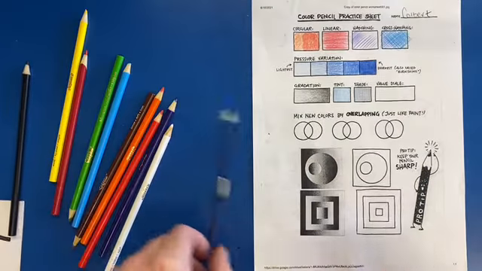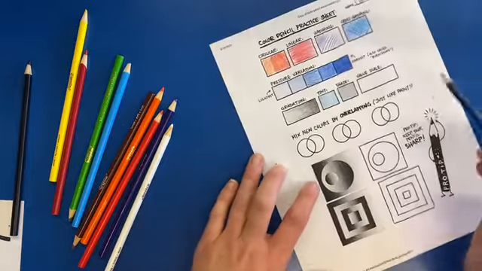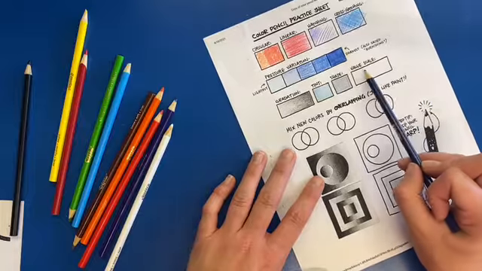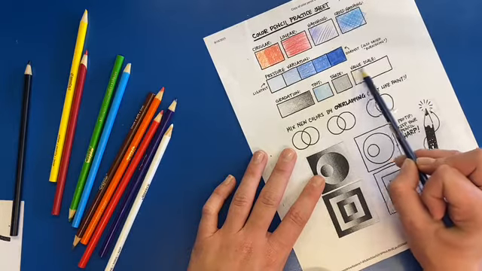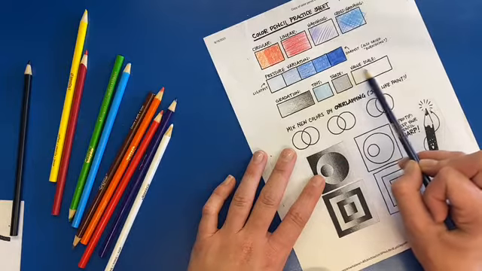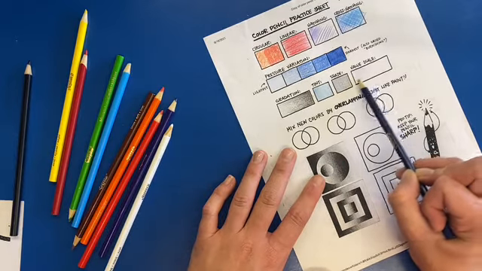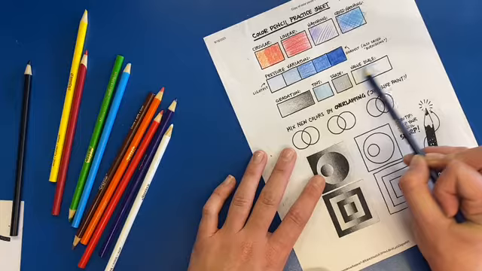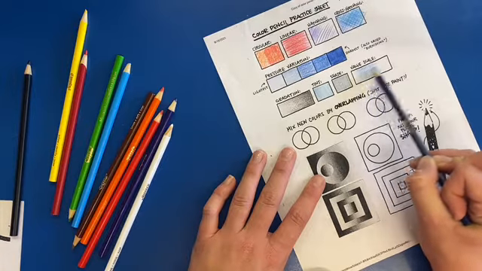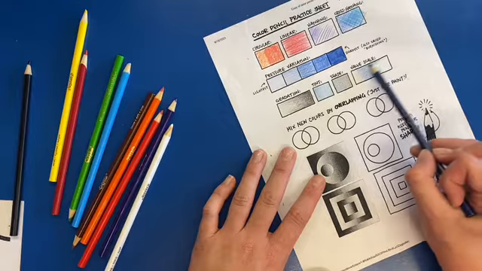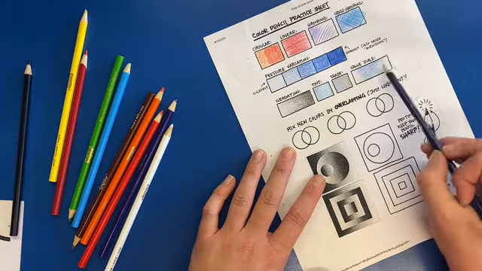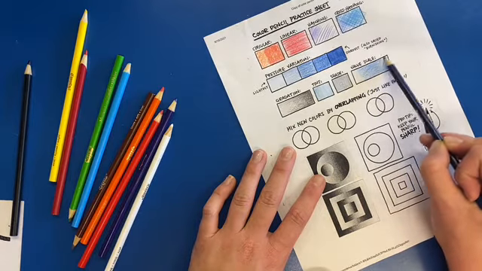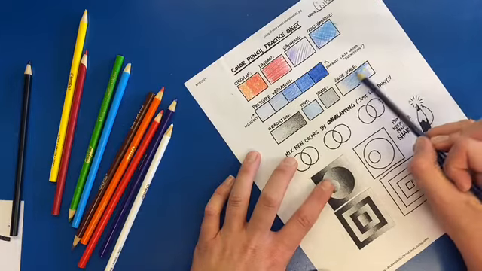All right, so now we're gonna create a value scale with our blue colored pencil. So we're gonna go from white to black using blue, okay? So I'm gonna start very lightly. Remember, I'm gonna leave a little space for the white. Okay, gonna press down a little bit harder, starting to transition our colors. Okay, pressing down even harder.